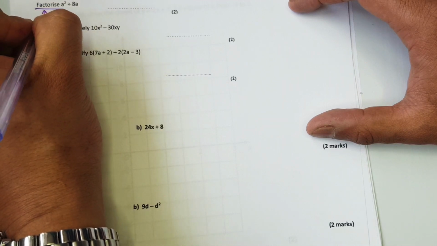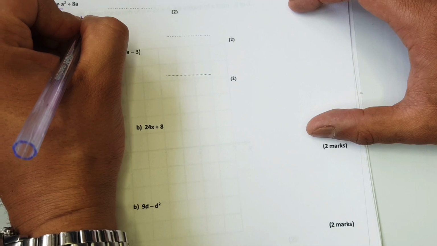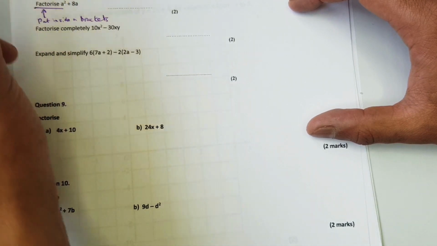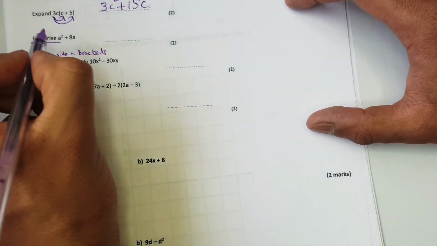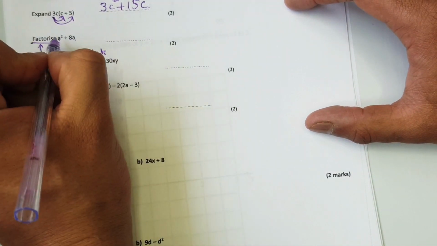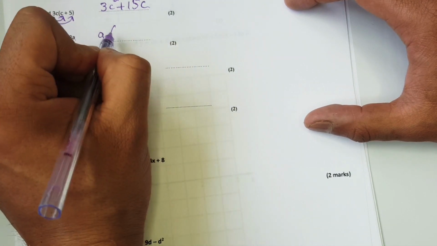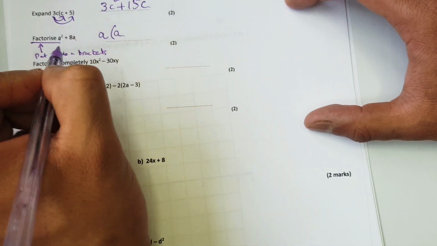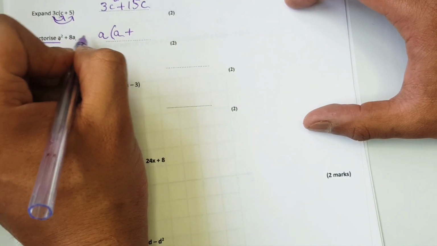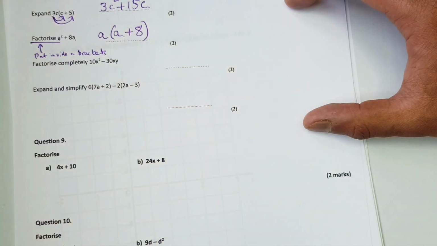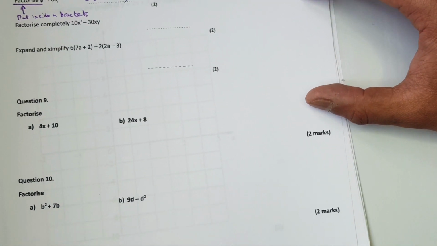Factorize means to put inside a bracket, or put brackets in. It's the opposite of expanding. So what you need to do in this case is you need to look for a common factor. A common factor is a. So we get a outside the bracket. To make a squared, I need to put another a there. Plus, to get 8a, I need to multiply a by 8. And that's factorized. So you'll get 1 mark for factorizing the a out and the other mark for the rest of the brackets.